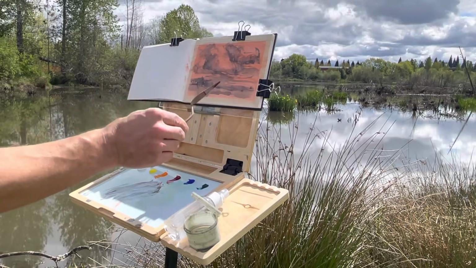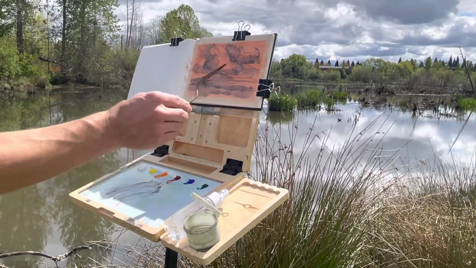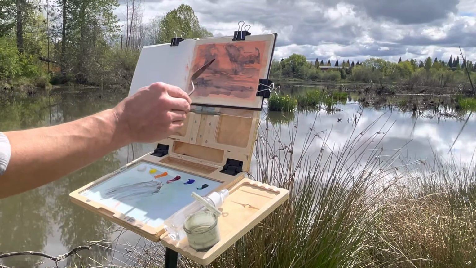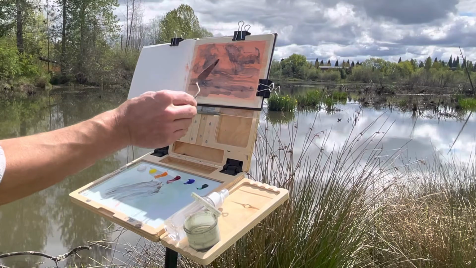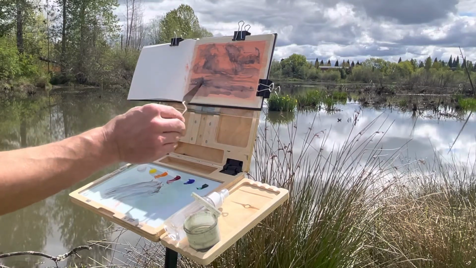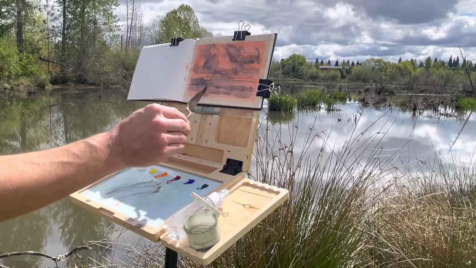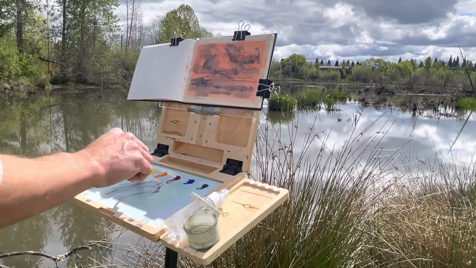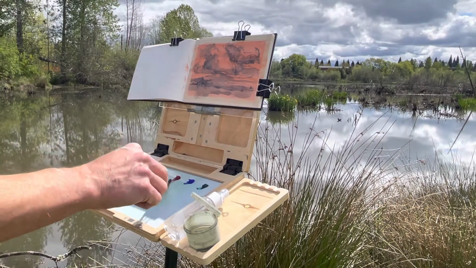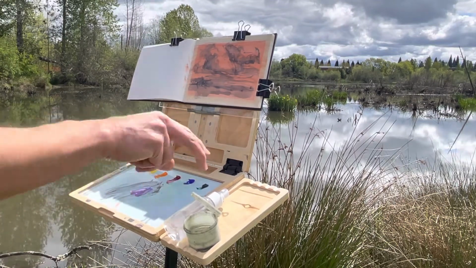Now that I've got a compositional sketch, where the horizon line is, where some of those major cloud shapes are, I'm thinking about how one dark value is going to connect to another to create a sense of visual movement throughout the painting. Now I can just bring more information into the painting by matching and looking at some of those local colors of the scene.